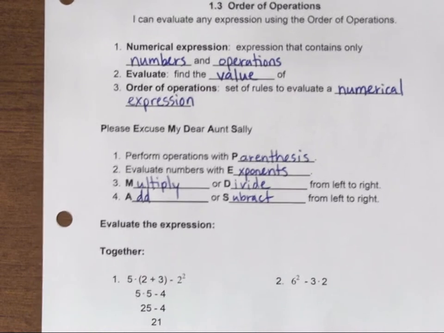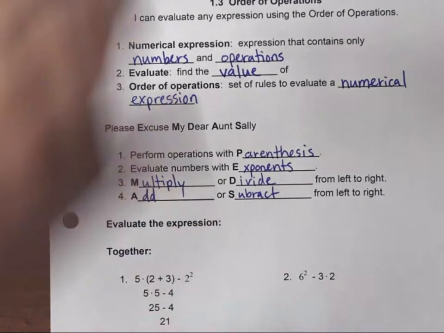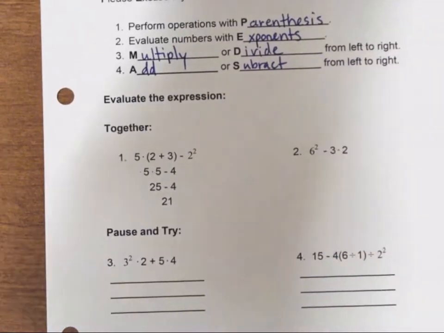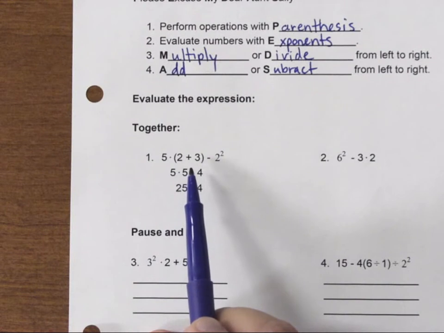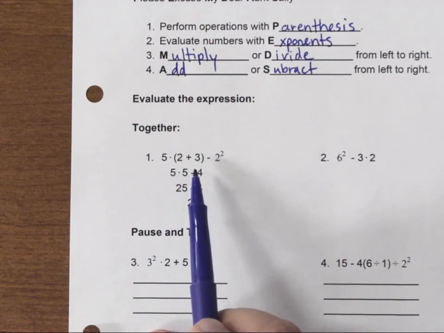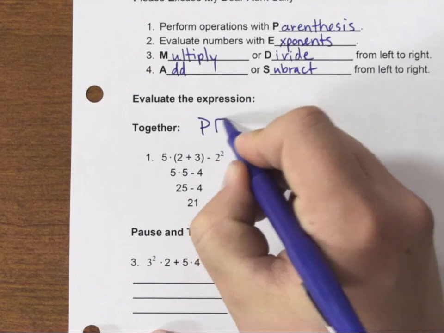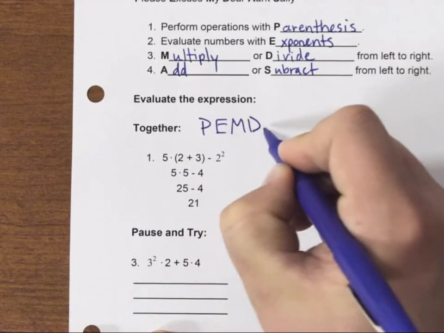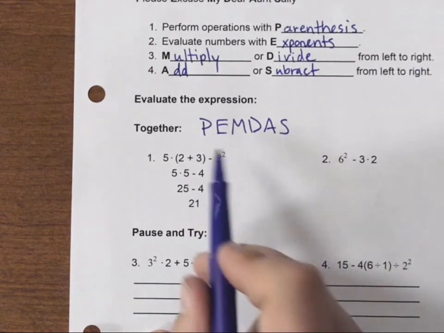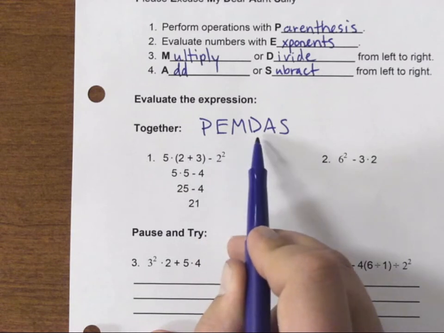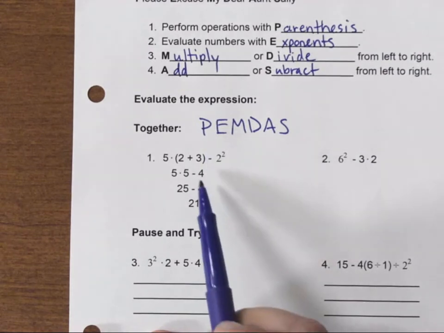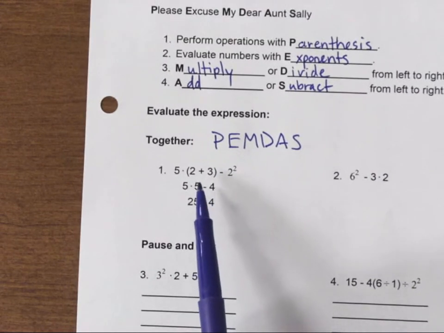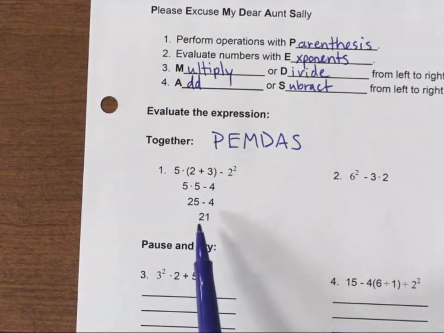So let's do one together and see if we can figure out what we're talking about. Let's evaluate together. First, let's remember our order of operations: please excuse my dear Aunt Sally. Parentheses, exponents, multiply or divide, add or subtract. The first thing on that list is parentheses. In order to do the parentheses, first we add the 2 plus the 3. That gives us our 5. That's where we came up with that.